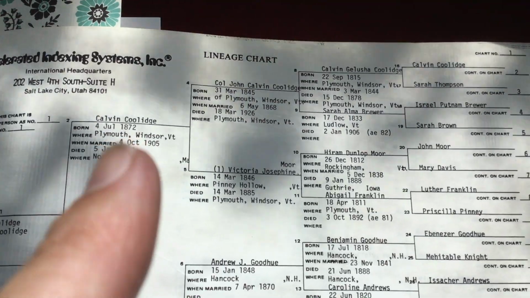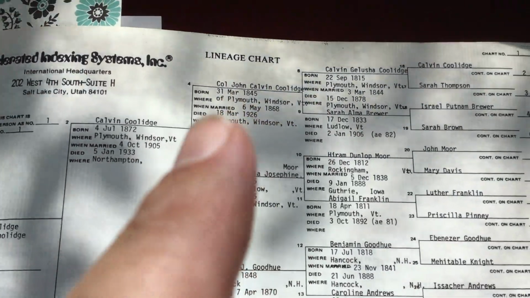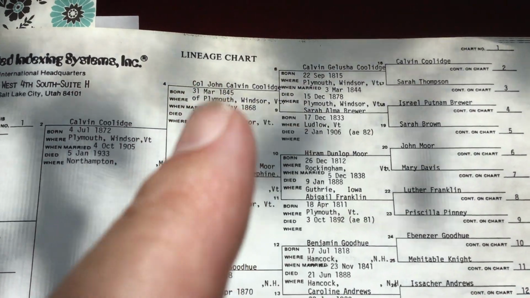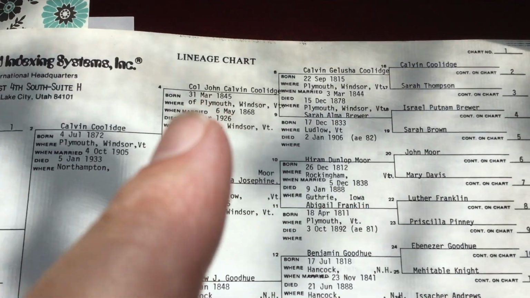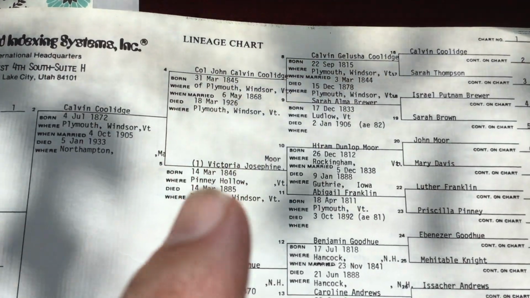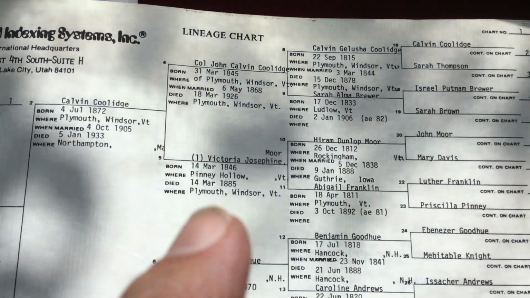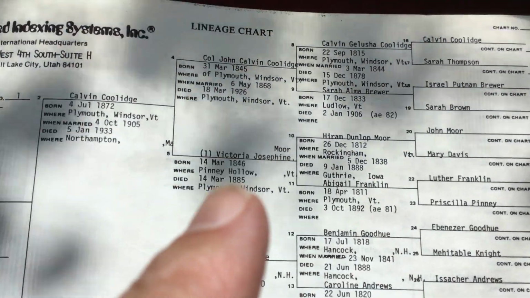So this person, Calvin Coolidge, President of the United States, he was a vice president, one of 8 that succeeded a president. Warren Harding died, he became president. He was the son of Colonel John Calvin Coolidge. The military title will always be abbreviated. And his father was born on my birthday in 1845. And was married to Victoria, and she didn't live that long. She lived about 39 years old, you can see here.